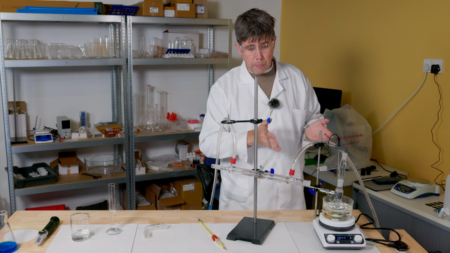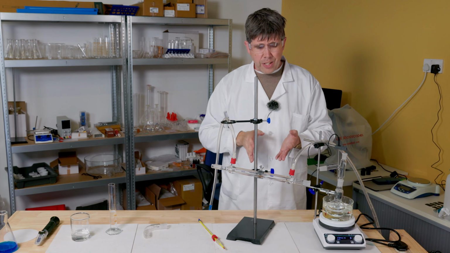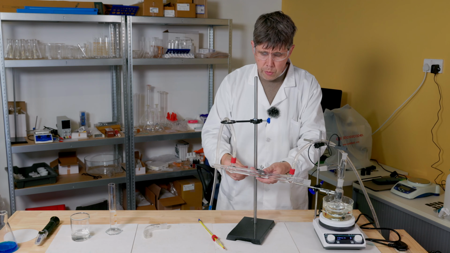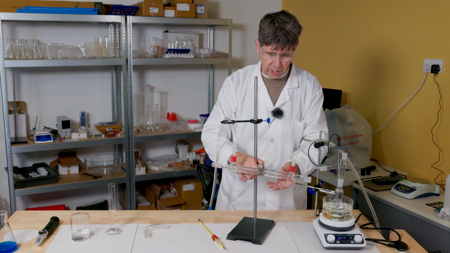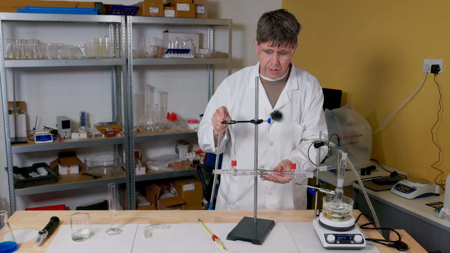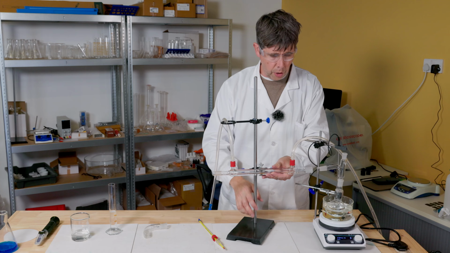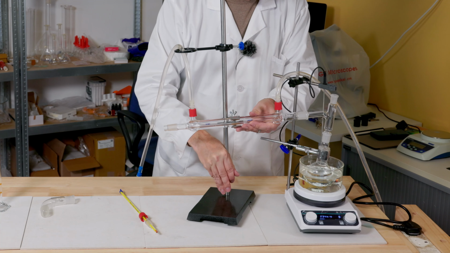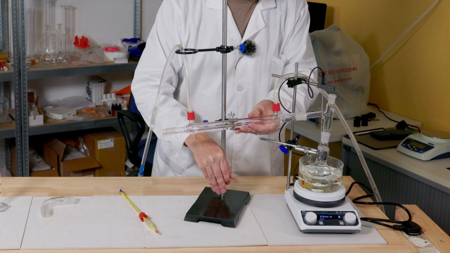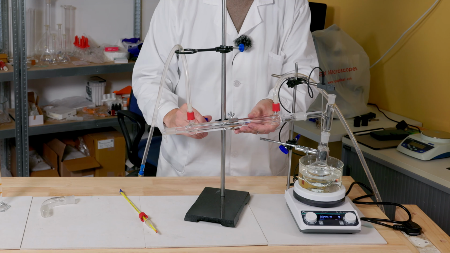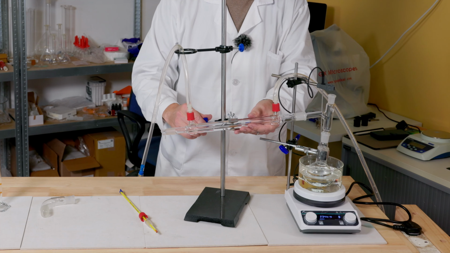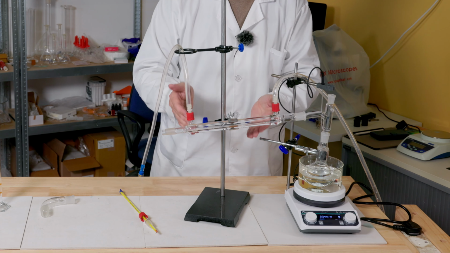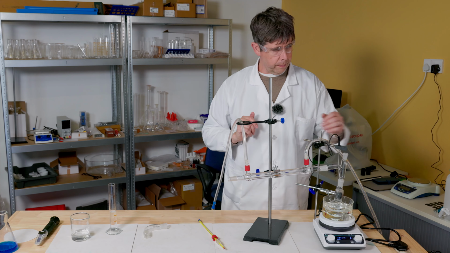Next, I've got to connect up the Liebig condenser. And actually, this is the point where most problems happen, because if I don't loosen these joints sufficiently to allow this to move and adjust as it goes in, I could put pressure on my glassware and potentially break it. So I'm making sure that I've got loose joints as I attach it, and then I just tighten them off slightly, just gently, just to hold it in place.